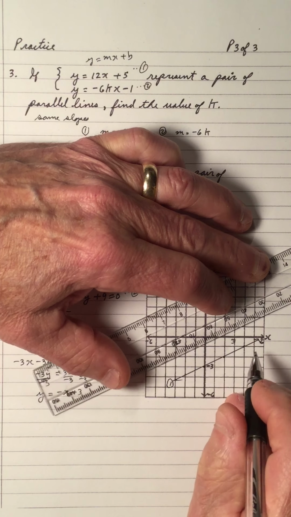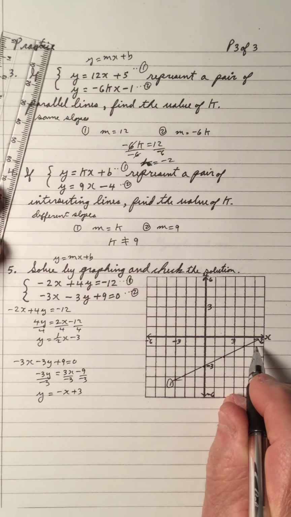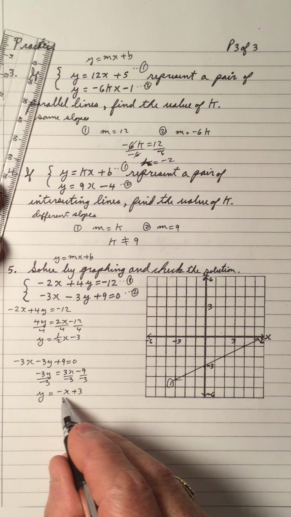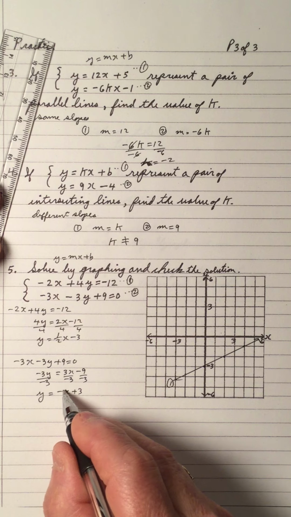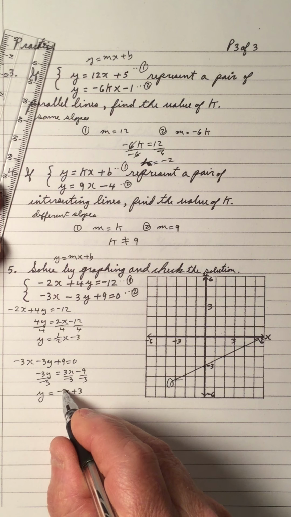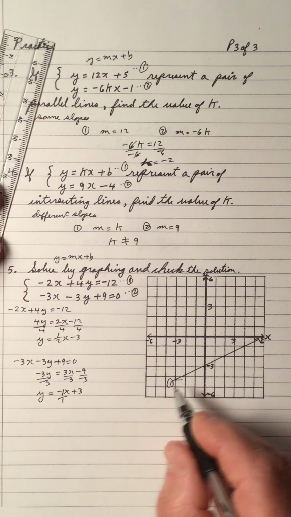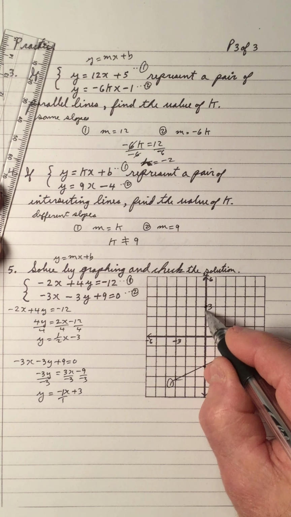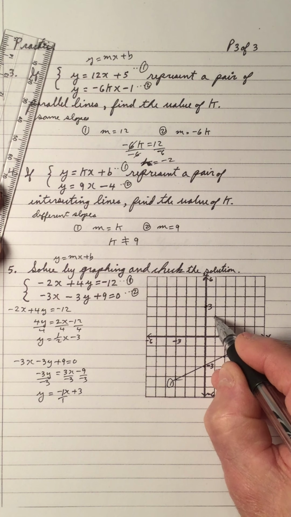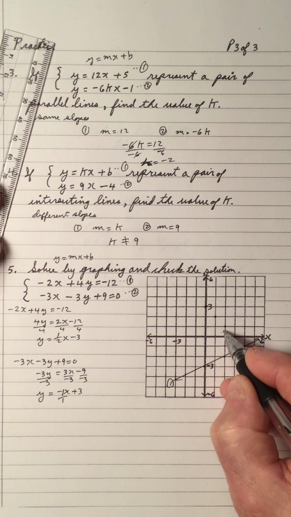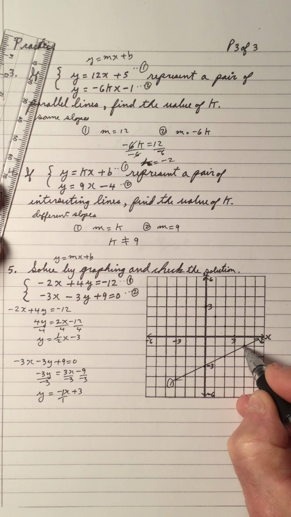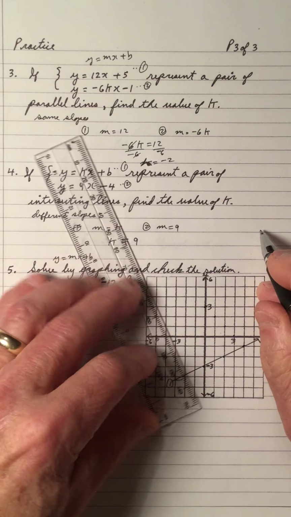And the second one, we have a y-intercept of 3 and a slope of negative 1. Let's write that as negative 1 over 1. So the y-intercept is 3, which is right there. And we go down 1, right 1. Down 1, right 1. Down 1, right 1. Down 1, right 1.